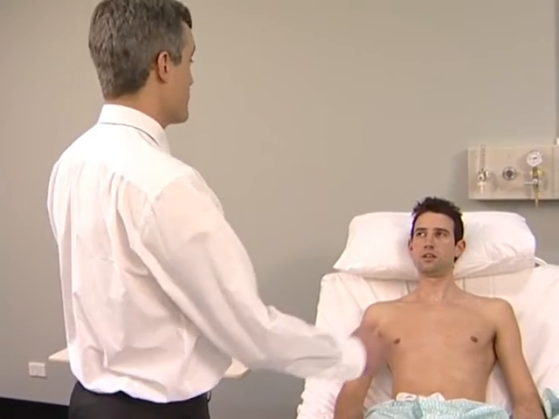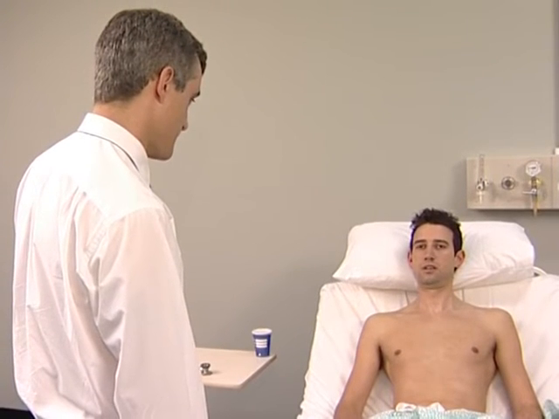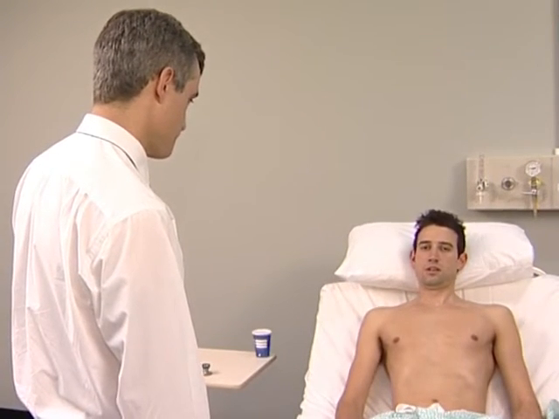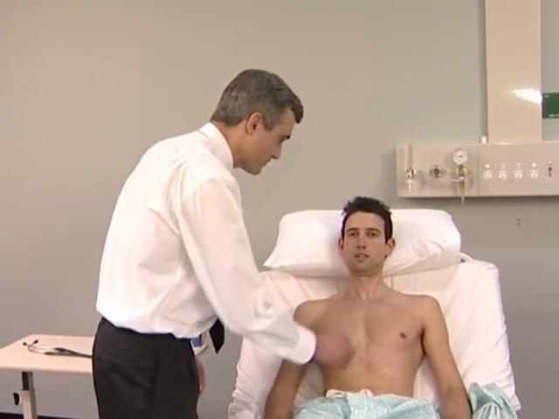Expansion of the upper chest is best assessed by inspection. Percuss the anterior chest.